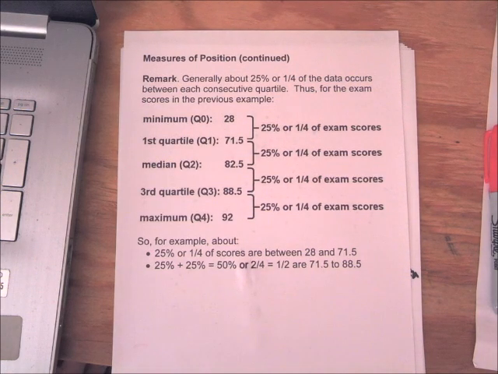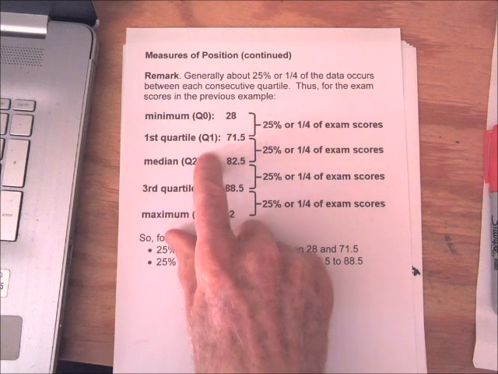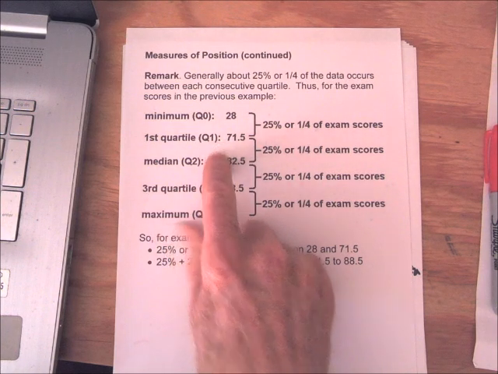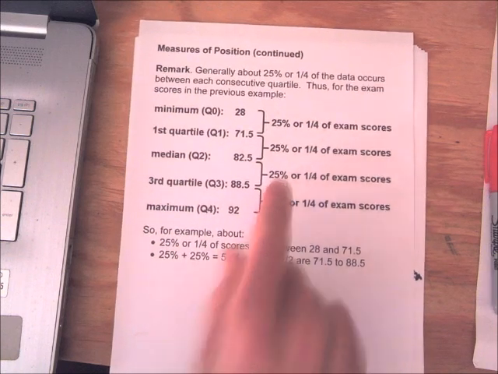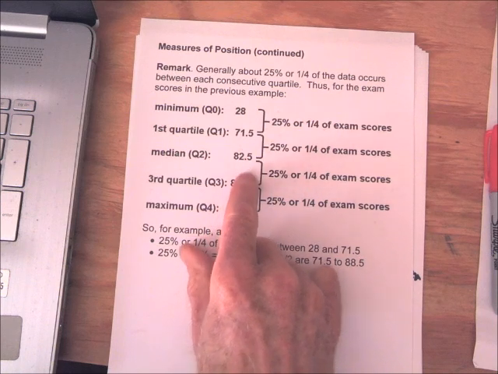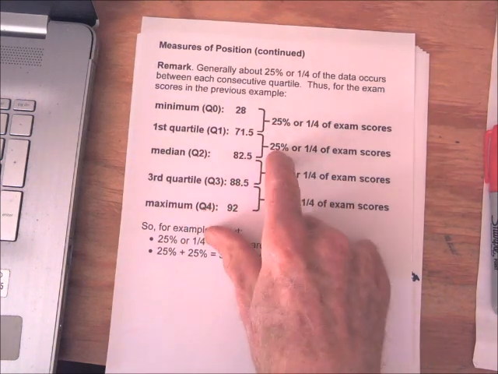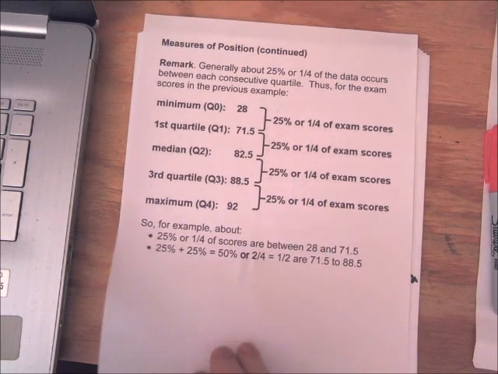So, for example, if you want to combine two of these categories, let's say you want the percentage of data between Q1 and Q3, that's 25 plus 25 is 50% of the data. Or if you want the percentage of data, let's say less than 88.5, you're combining three of these, 25% plus 25% plus 25% would be 75% of the data.